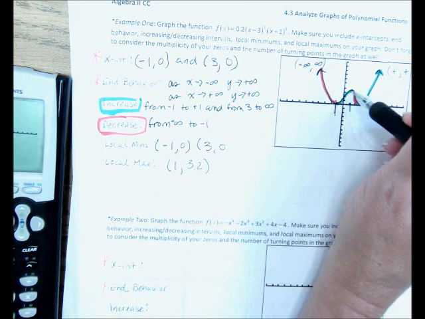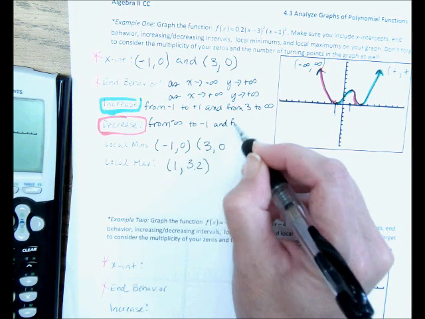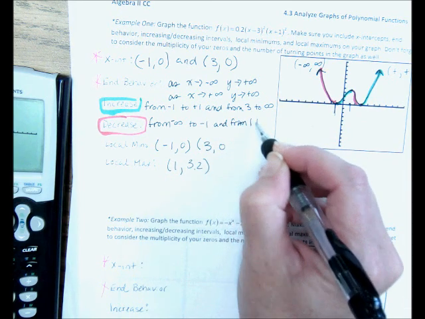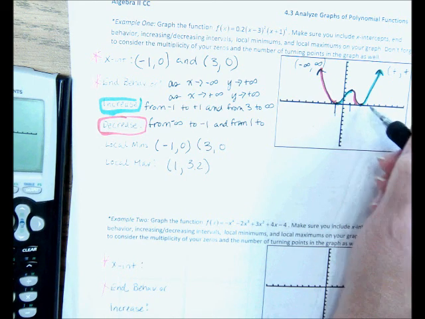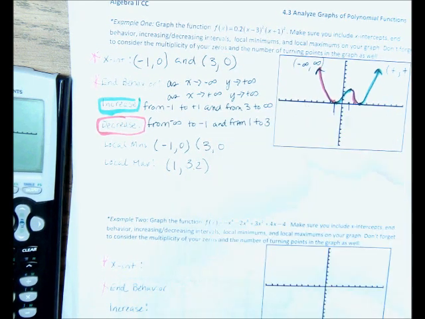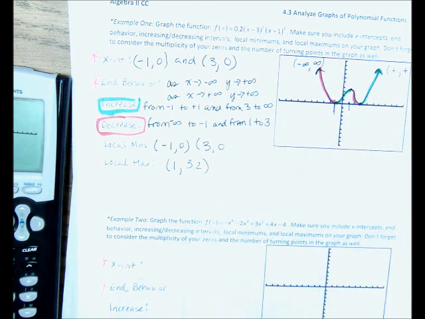And then it starts increasing, but then when I hit this point at x is equal to 1, and from 1 to this point that it hits the graph again at 3, it makes the turn, it's going to be decreasing.